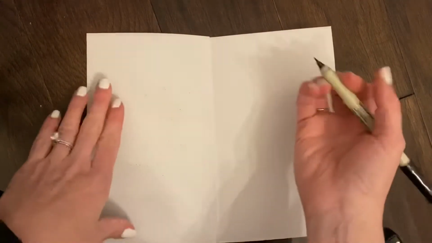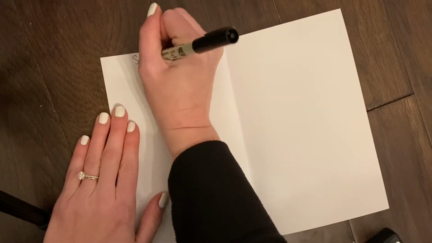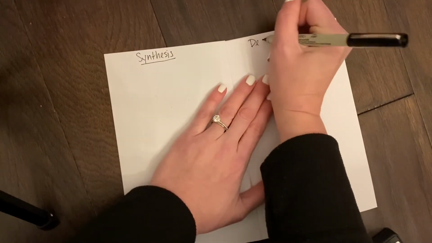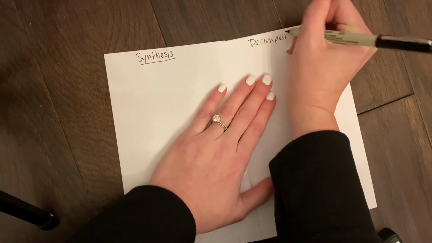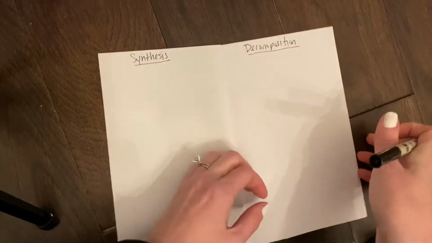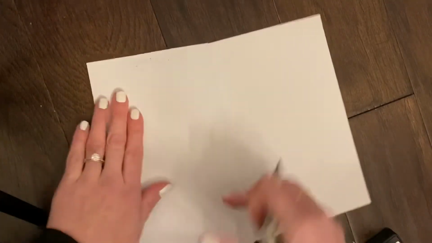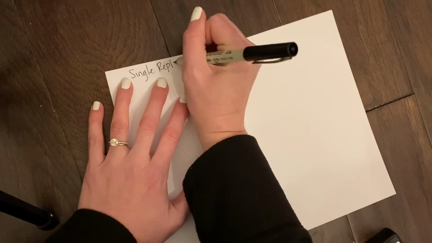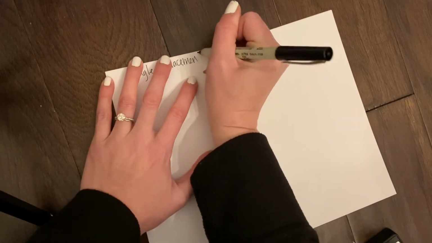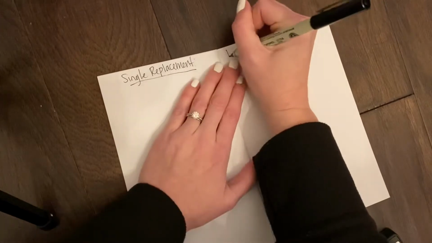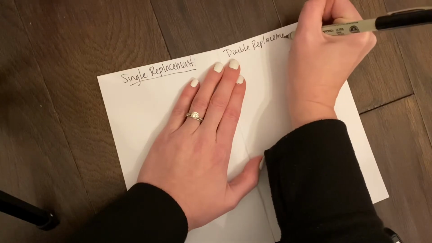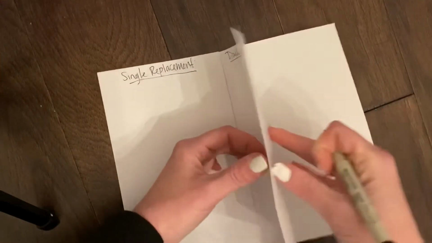And so what we're gonna do on each page, okay, we're gonna have 1 page for every type of reaction. So the first type of reaction is going to be synthesis. Okay, that's the first one we talked about, decomposition. Okay, then we're going to have single replacement. Okay, single replacement, double replacement.